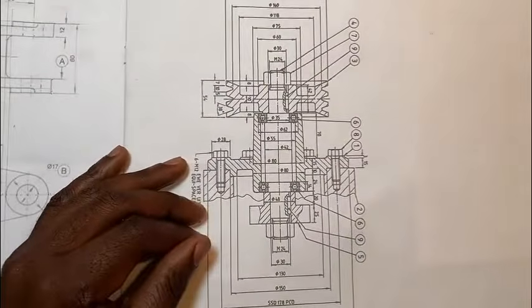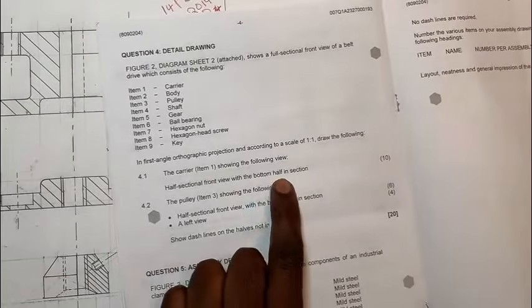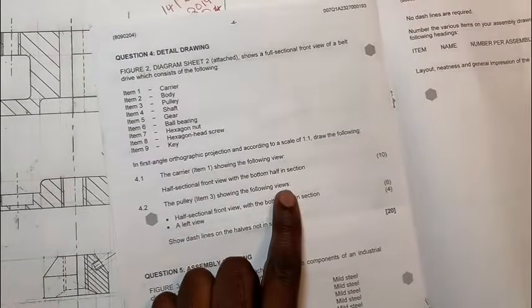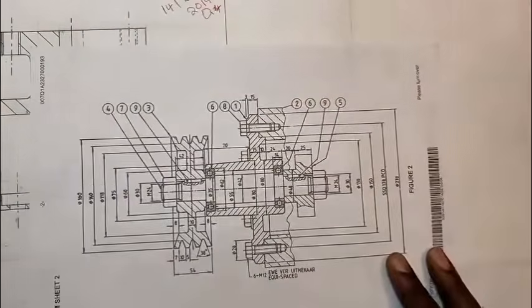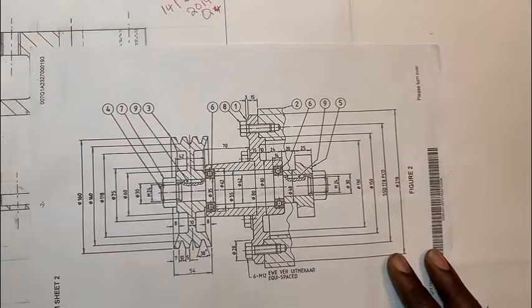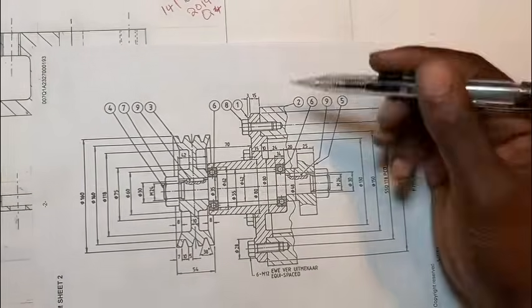It might be a little bit confusing, but why? Because the question is saying half sectional front view with the bottom half in sectioning. So in order for you to expose the upper half, it's supposed to be addressed like this. Get what I'm trying to say? So let's draw. We are going to strip out item 1.